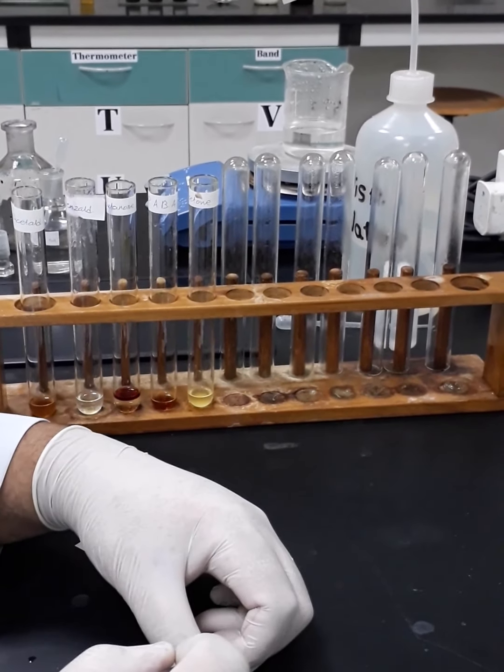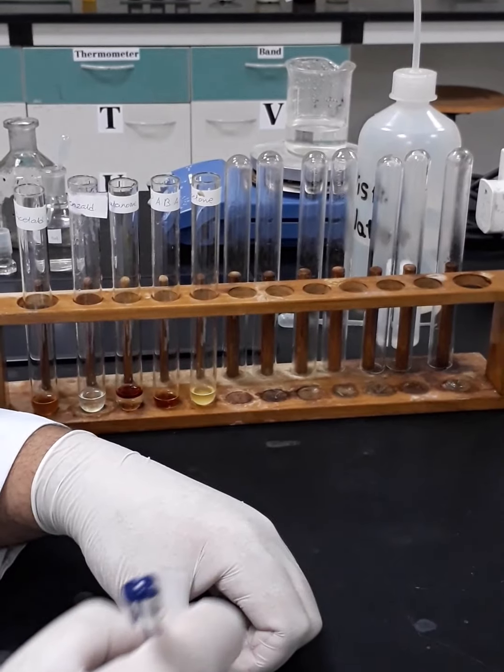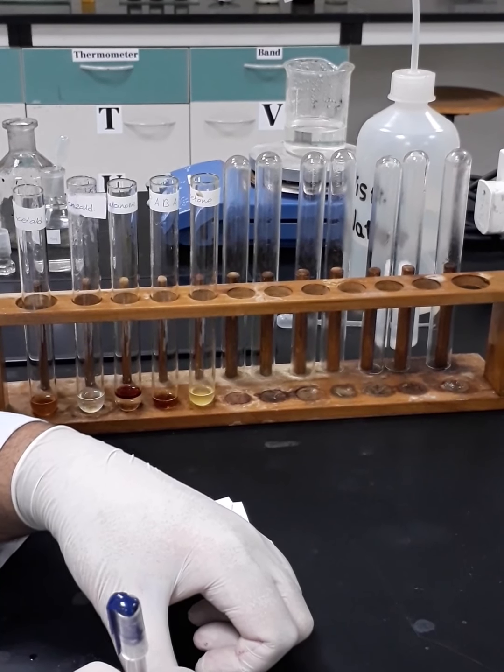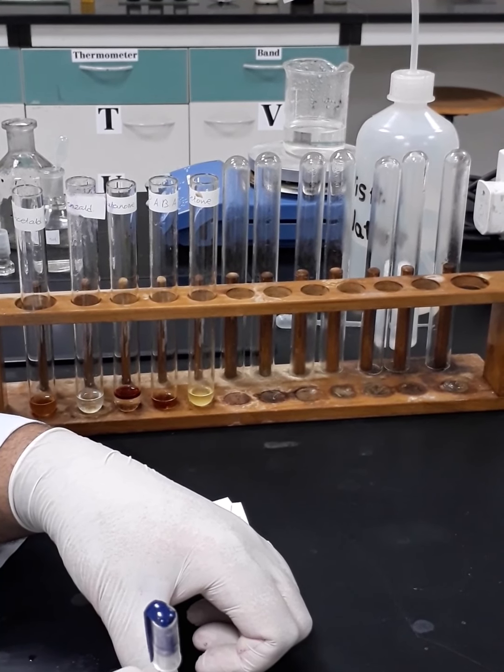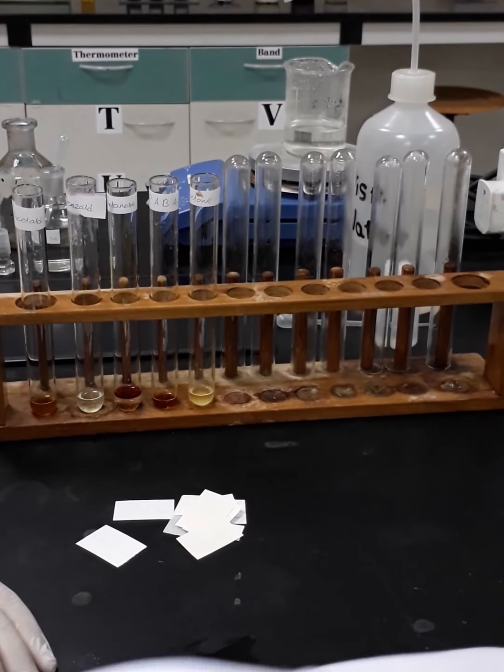Okay, so we are back and we are now going to do chef tests. But first of all, as usual, I have to label the test tube. So I will name the first one as para-aminobenzoic acid. Then just follow the order.